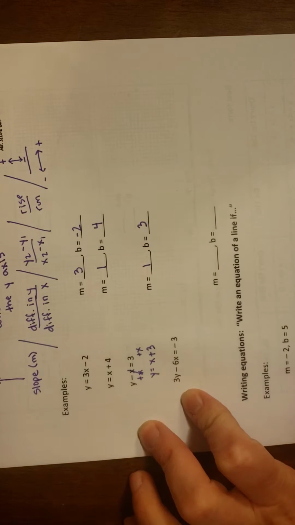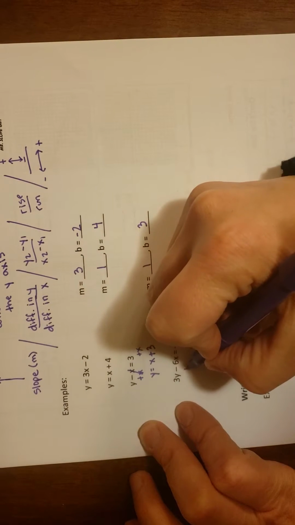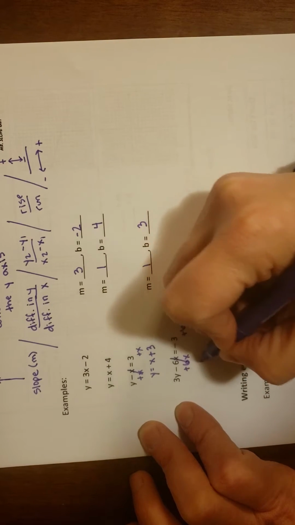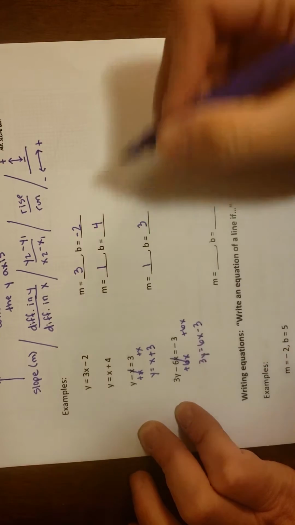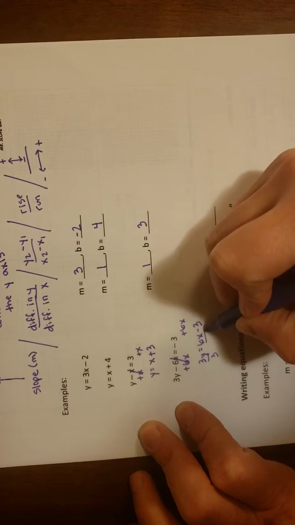All right, take a stab at that next one. Go a step ahead of me, see what you can do. And then did you add 6x to each side to get 3y is 6x minus 3? And then what must you do? Divide by 3.